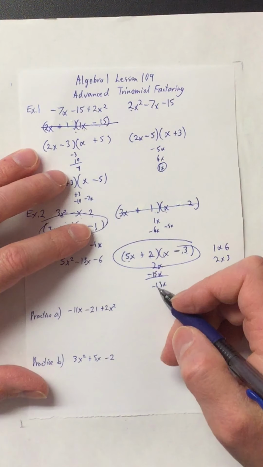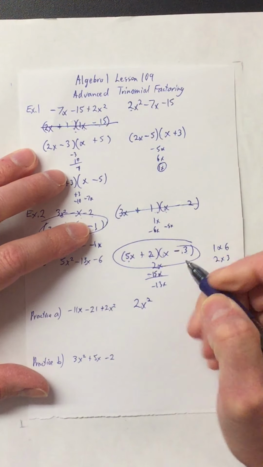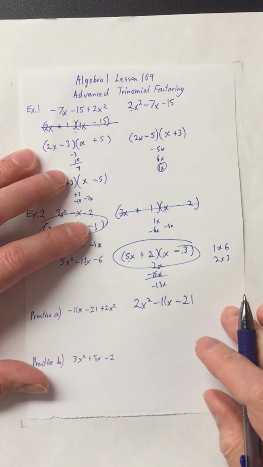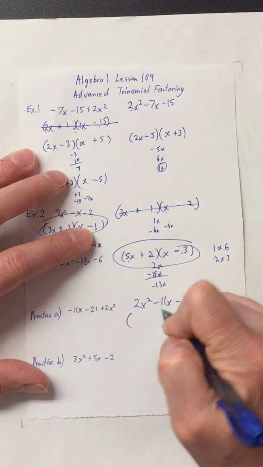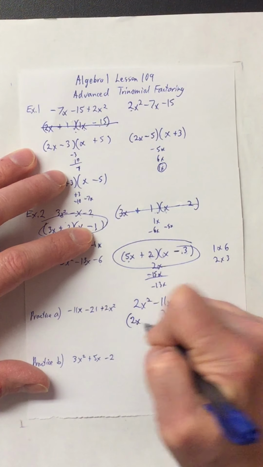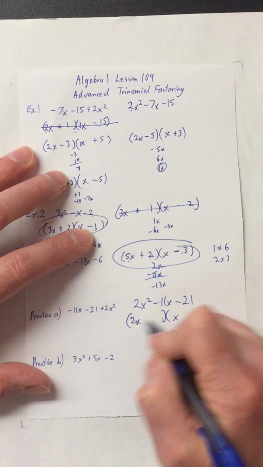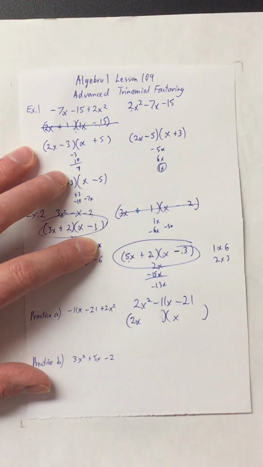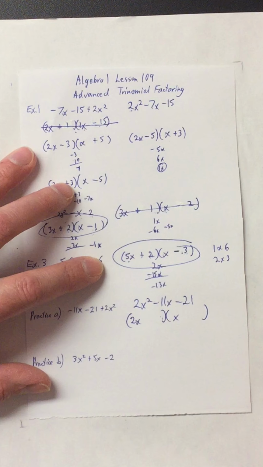All right, practice problem A. I'm going to write that in descending order first. 2x squared minus 11x minus 21. All right, and then set my parentheses out here. 2x and x gives me the product for the first terms, right? And then the second 2 multiplied need to give me negative 21.